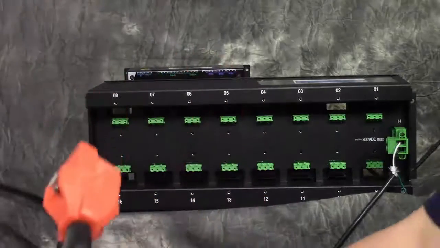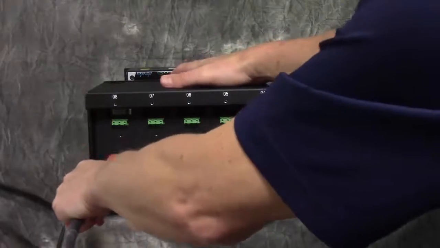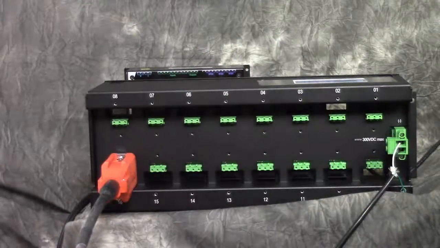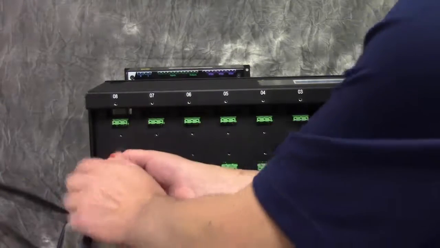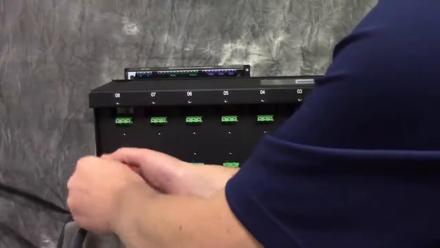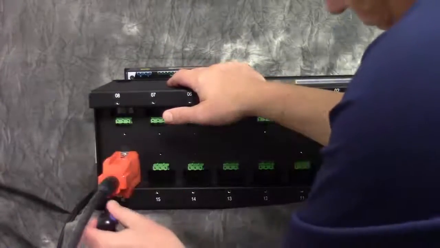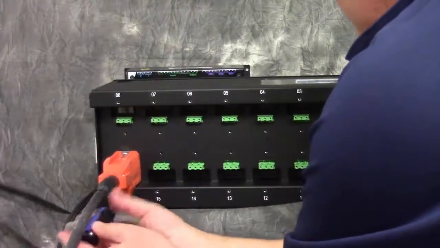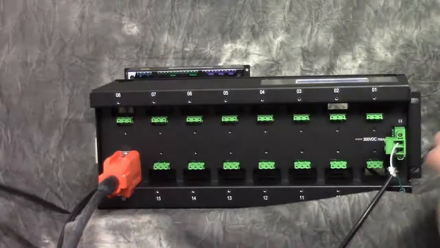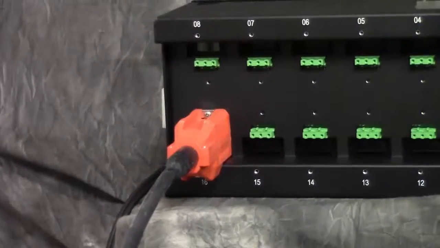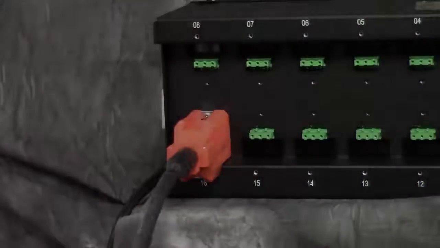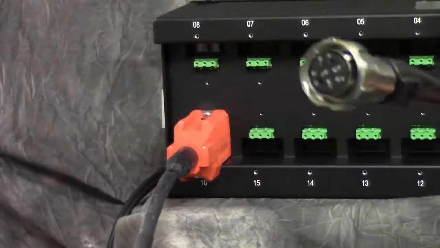So I've spun the box around. The cable simply plugs in this manner. There are 2 screws that need to be tightened down. So this is where it gets fastened down. Now this is the FOA cable with the fiber optic connection on it.